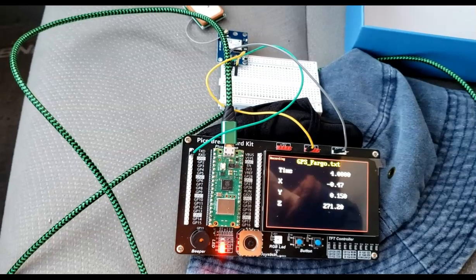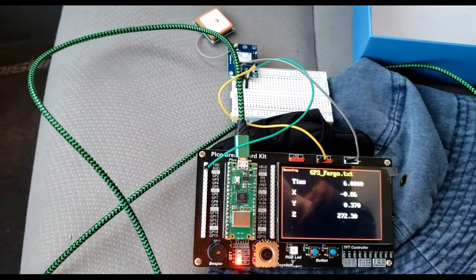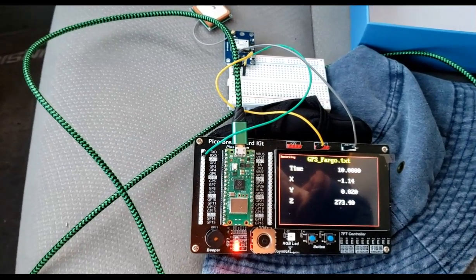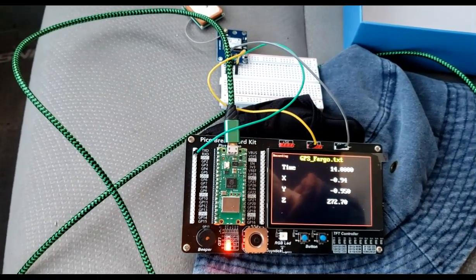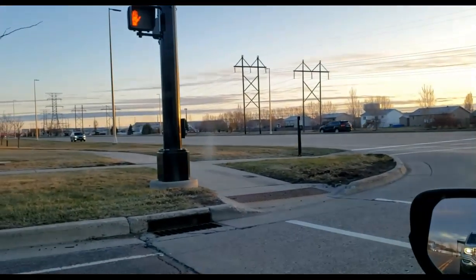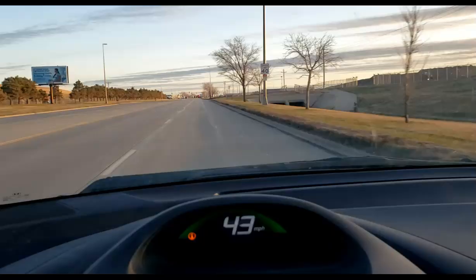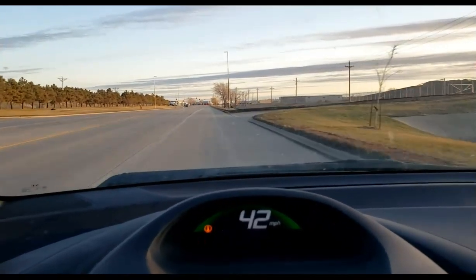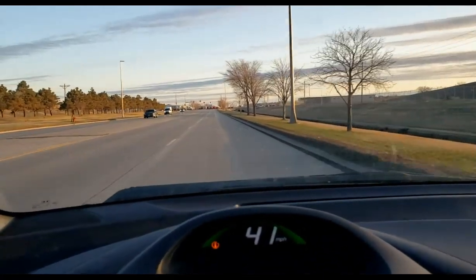That zeroes out the position, and as I drive, it'll tell me the distance that I've gone, latitude, longitude, and displays my elevation at the same time. I'll drive around Fargo and see how flat it is. So here we are on 45th Street, one of the main freeways through Fargo. We will record the elevation as I drive up and down 45th Street. Here I am driving along 45th Street, measuring the latitude, longitude, and height above sea level.